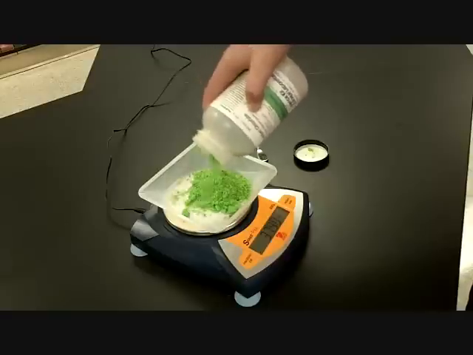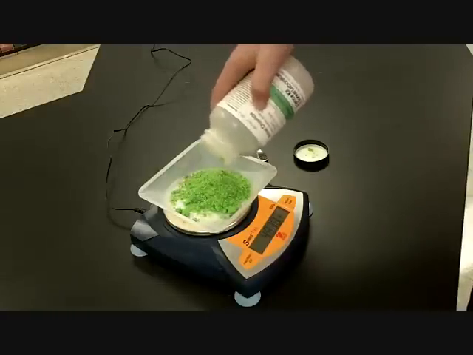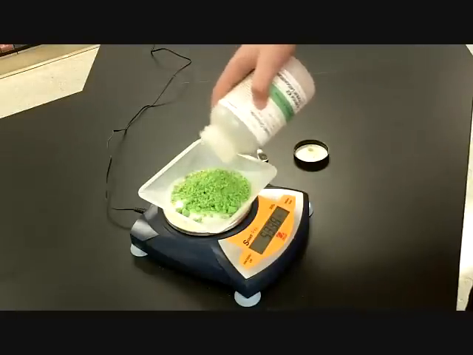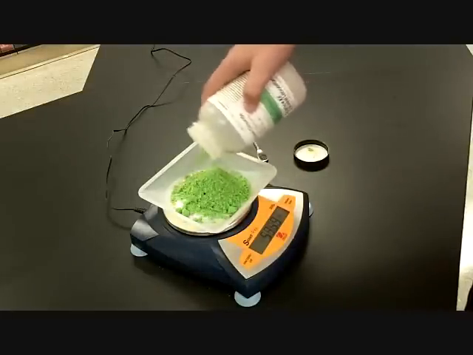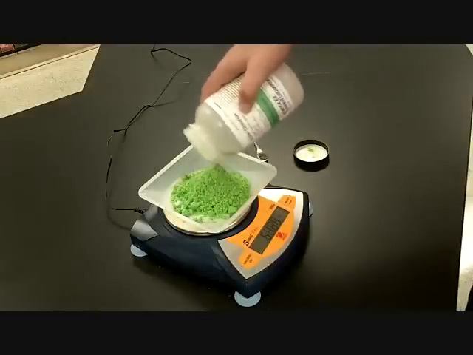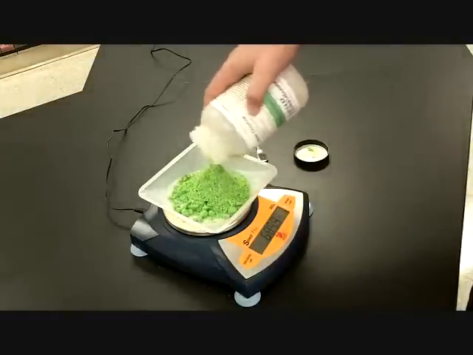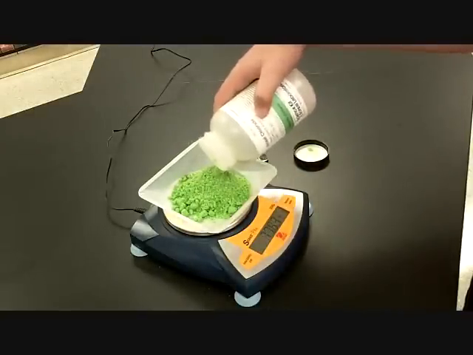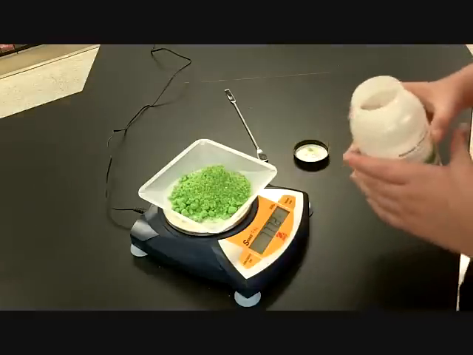Good. So you're not at 97. Be careful how you're shaking that, buddy. Okay, we're at 54 right now. We're getting real close. We're about 20 grams away. Why don't we start scooping it out now until we get to our mass?